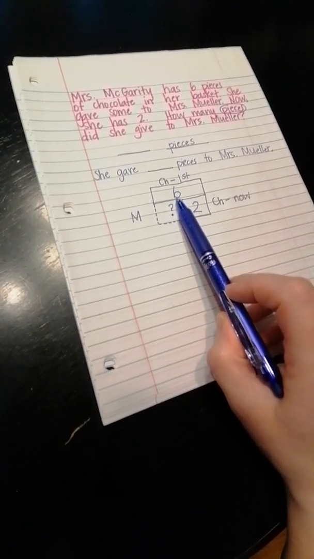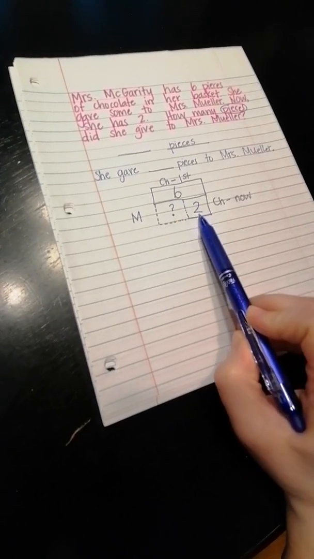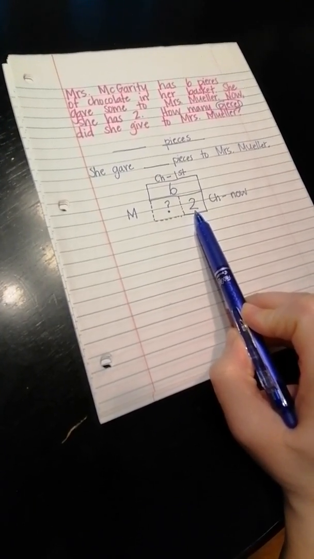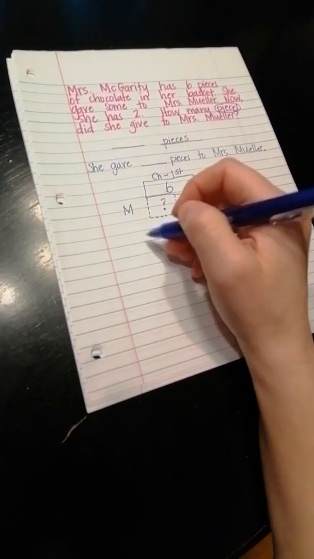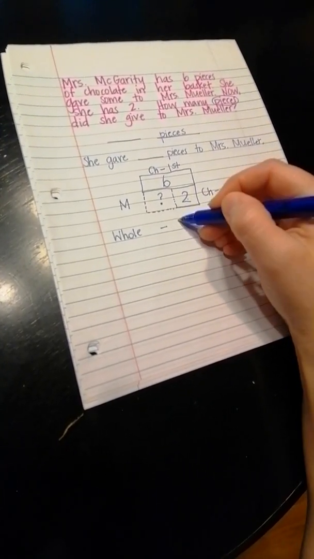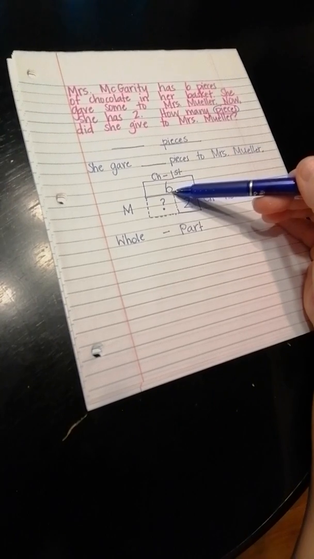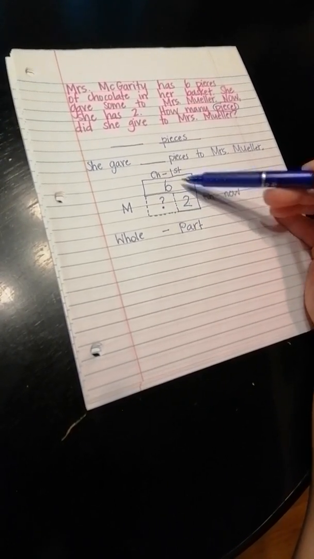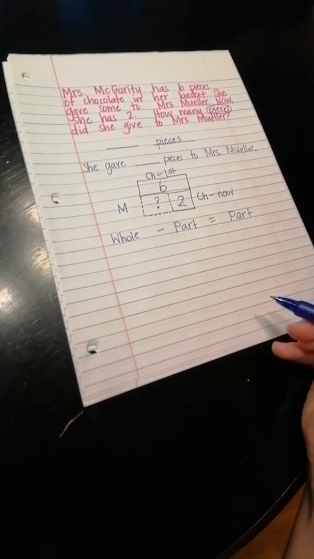I'm going to go back through it. This is the chocolate that Miss McGarity had first. She gave some of it to Mrs. Mueller. But now she only has 2. Well, if I look at this, I know that this is all the chocolate. This is my whole. And like we talked about in the past, and last week, we know that a whole minus a part, if you take that part away, equals another part. So either part, you can take away the part that you gave Miss Mueller, or take away the part over here that she has now, has to equal the other part.